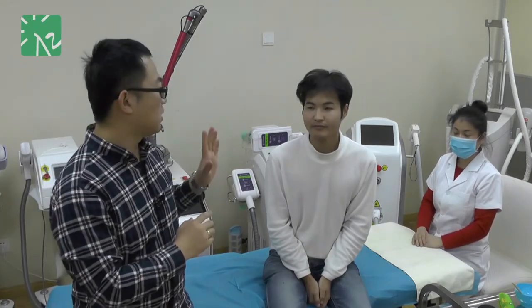I think for Mark's case, for completely removing the hair, that should be 4 to 6 times. Then we can reach total hair removal. I think as well, we will see Mark next time 20 days later.